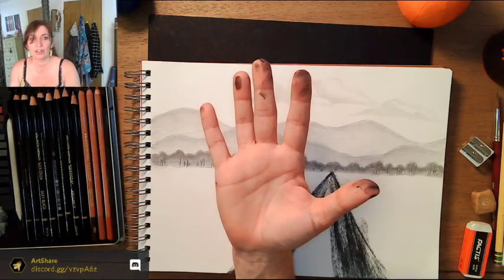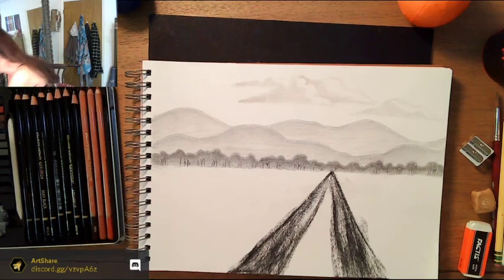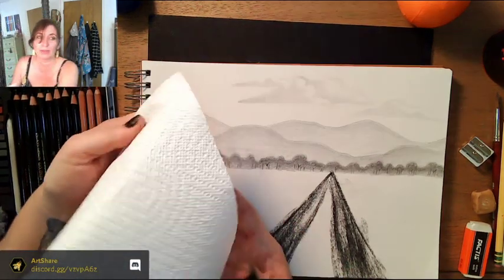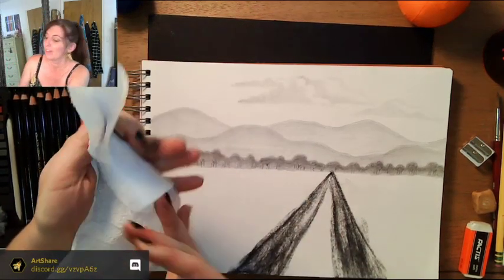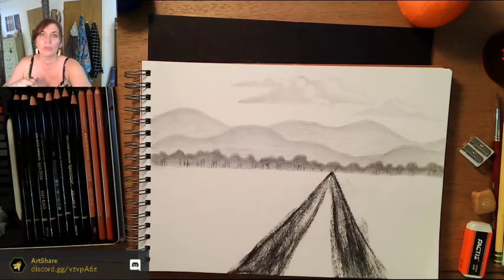This is the other thing that charcoal does. Look at my hands. Luckily, because this is also where I do my painting, I have paper towels handy. But this stuff will get all over you. You don't really want it on your clothes because, yeah, it'll wash out, but you might always have a little smudge there. Just be aware that charcoal is maybe too friendly.